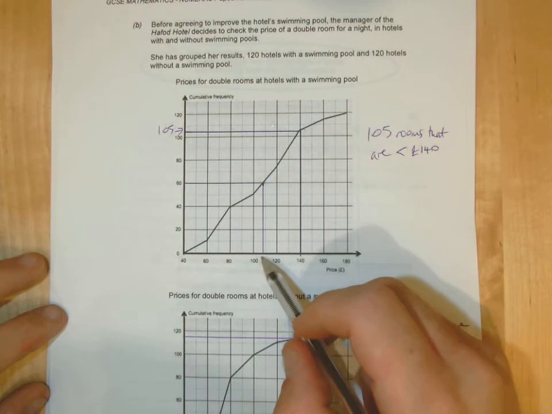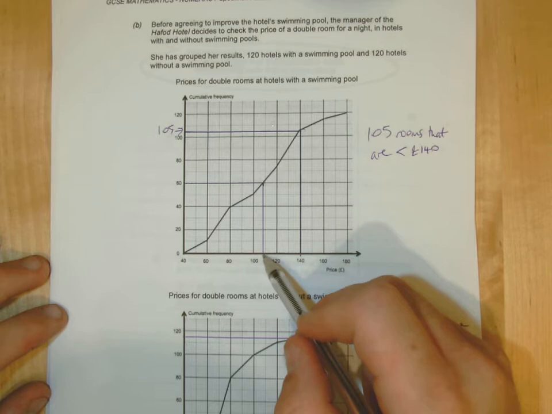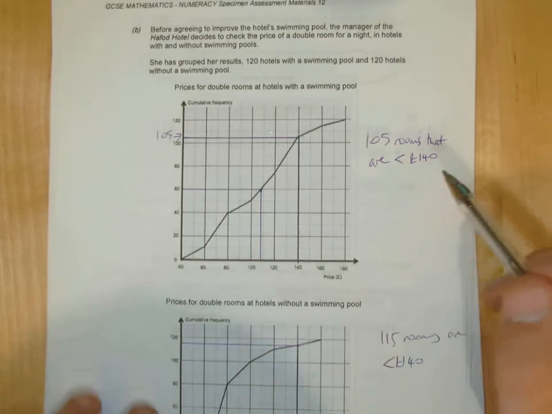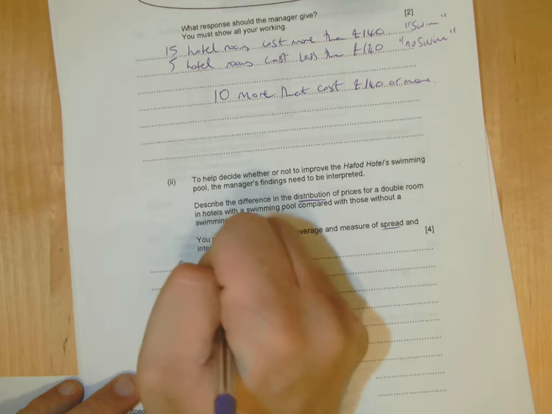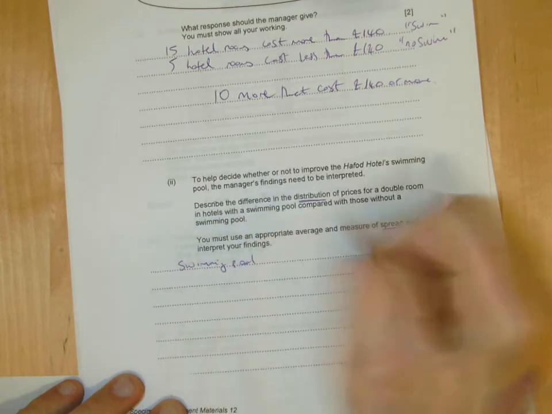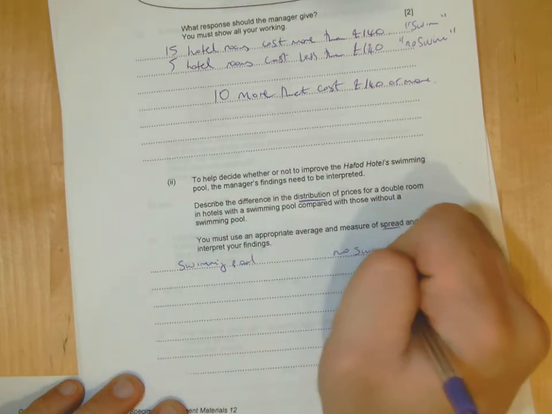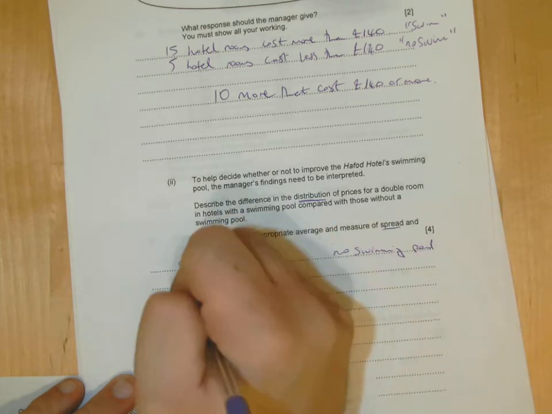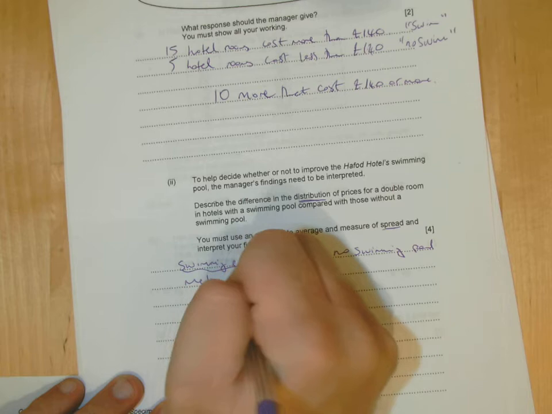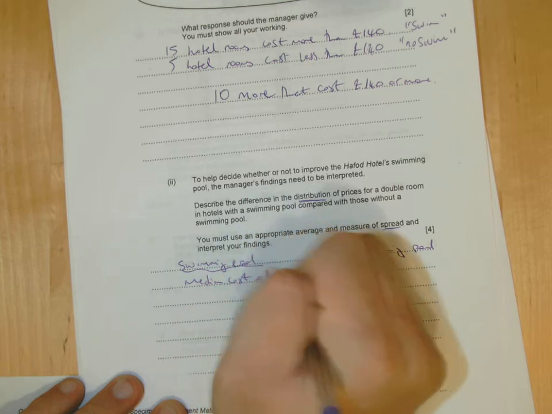And we can see then that there will be 100 and that's 110, isn't it? So that will be 108. Okay. So if we just list this here: swimming pool, no swimming pool. Then the median here for swimming pool, median cost was £108.